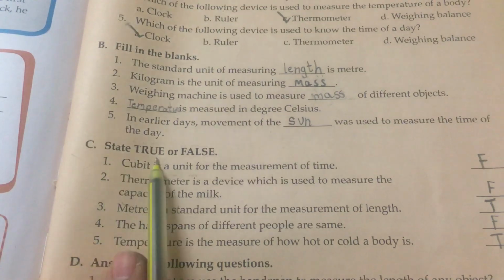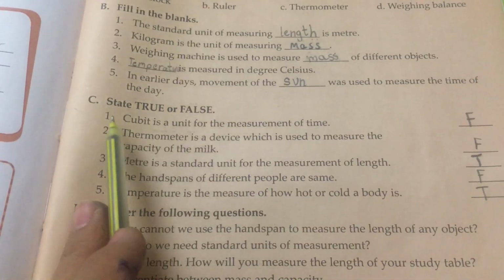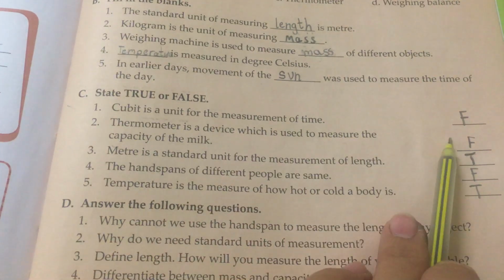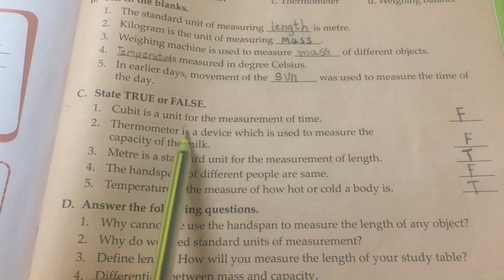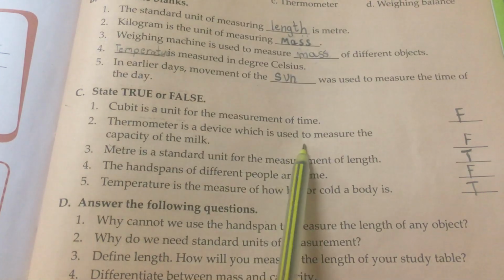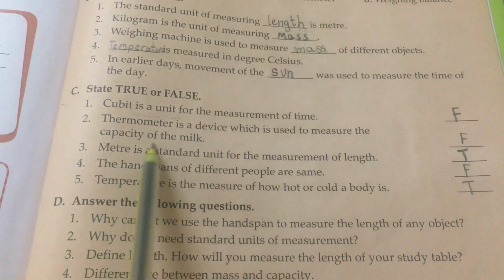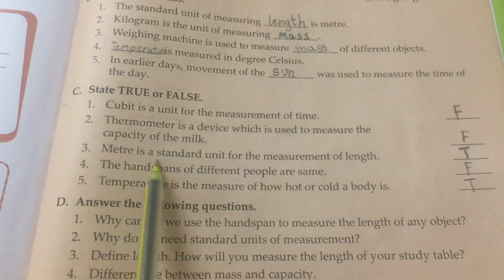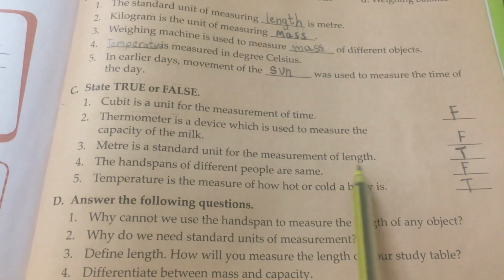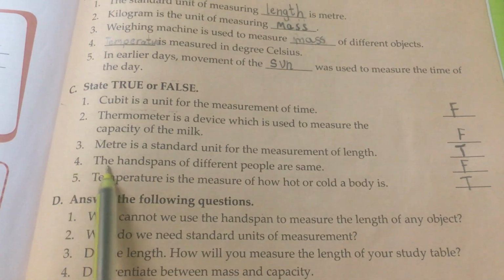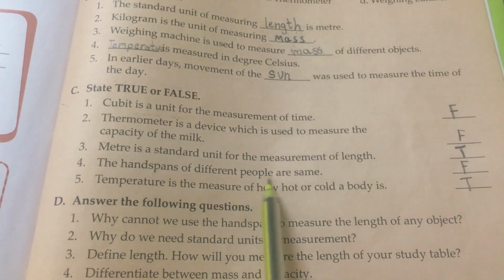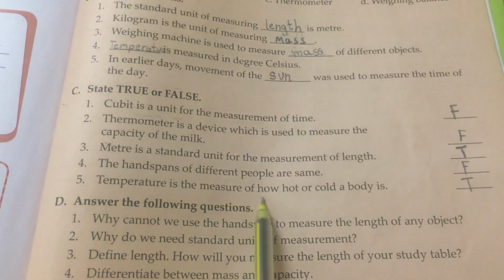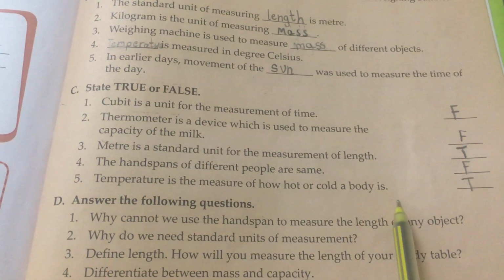C. State true or false. 1. Cubit is a unit for the measurement of time. False. 2. Thermometer is a device which is used to measure the capacity of the milk. False. 3. Meter is a standard unit for the measurement of length. True. 4. The handspan of different people are the same. False. 5. Temperature is the measure of how hot or cold a body is. True.